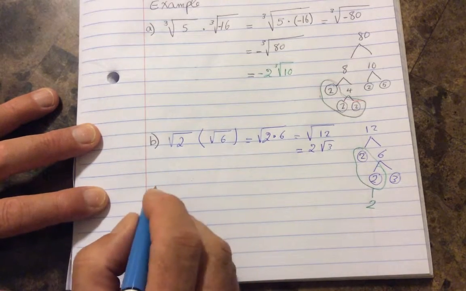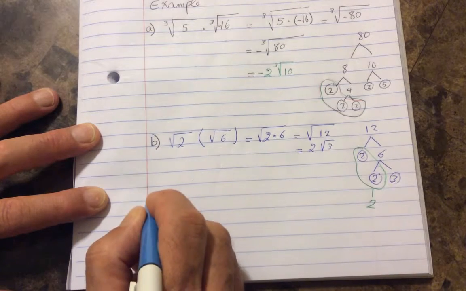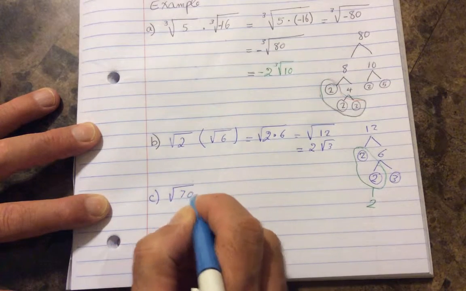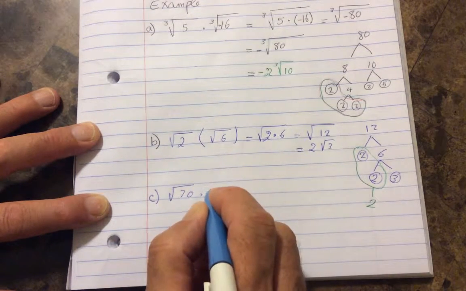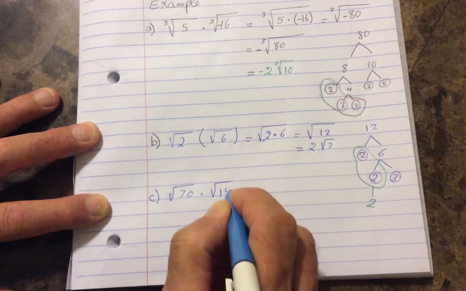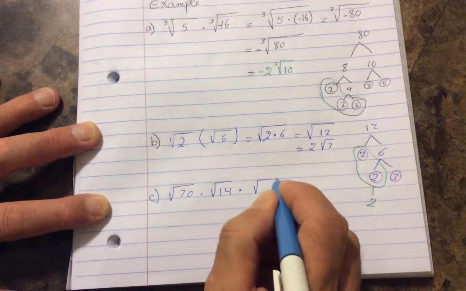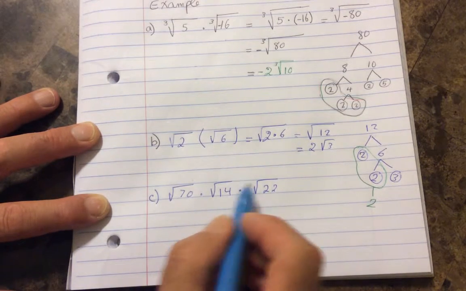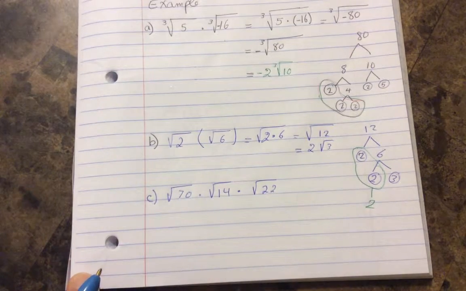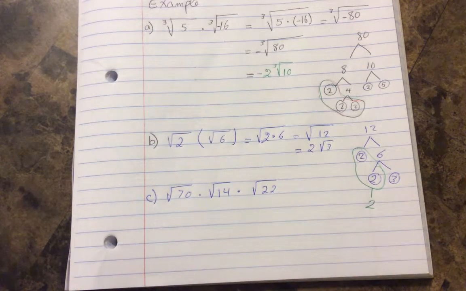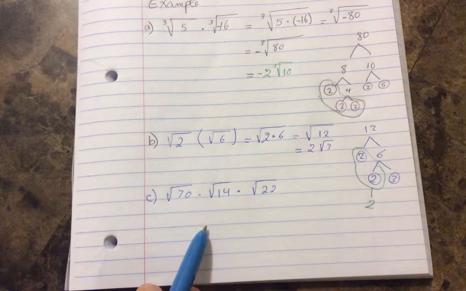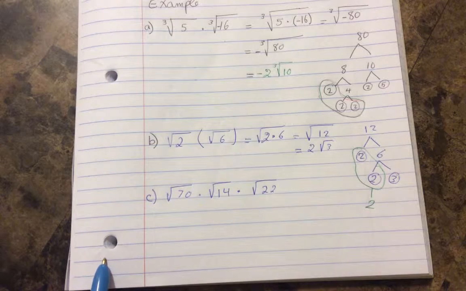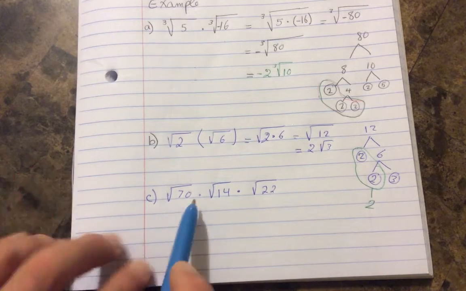Here's another example. Example C, we want to multiply square root of 70 times square root of 14 times square root of 22. All of them are square roots. Index 2, index 2, index 2, but it's invisible. So now we can multiply the inside, but actually if I multiply these big numbers, it's going to be a huge number. So now I can show you another way to do it easier. I see over here 70.